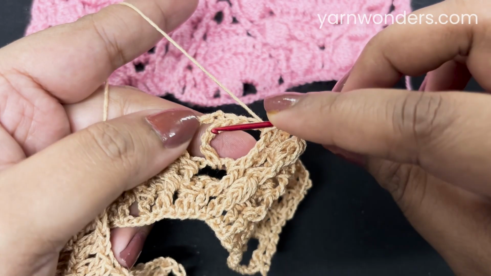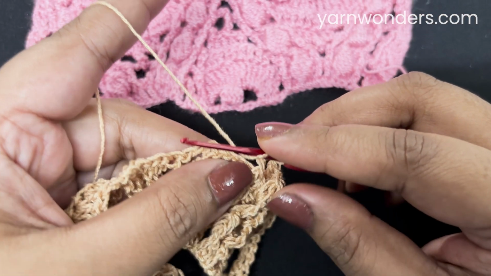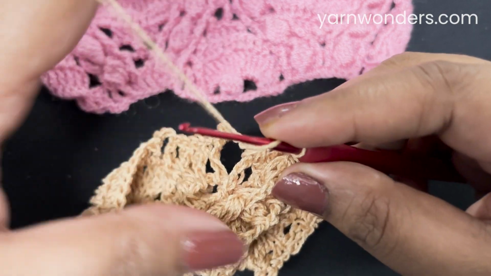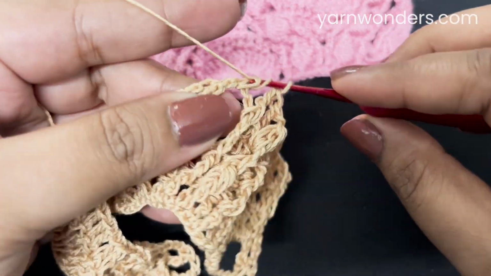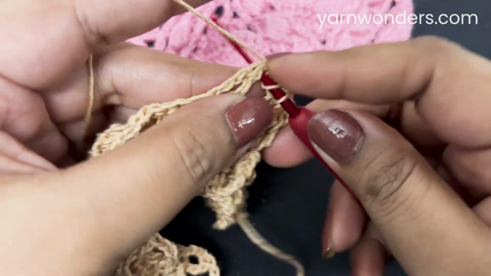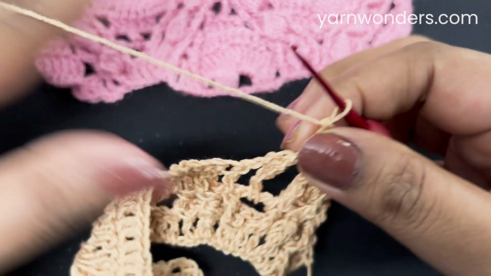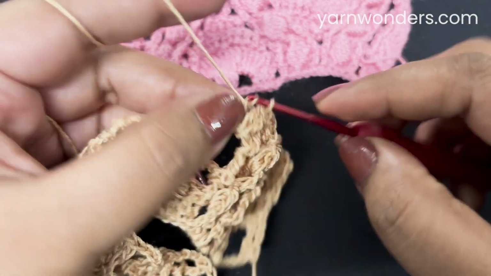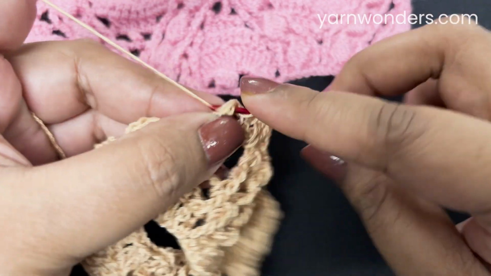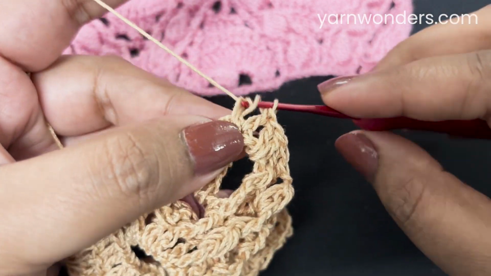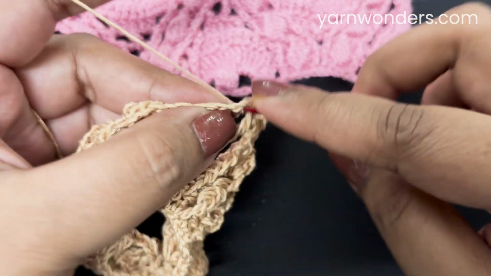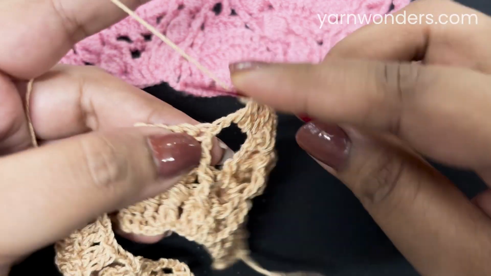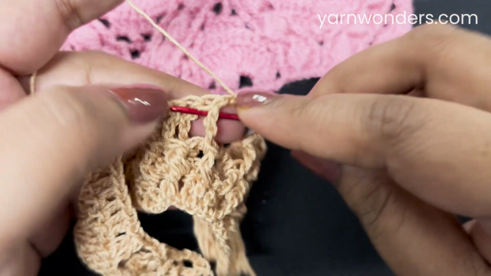Where we'll be making 2 double crochet stitches into the space and 1 double crochet on top of the triple crochet, and 2 double crochets into the next chain 3 space, and then we move on to our next set of 5 stitches where we start with the front post triple crochet.